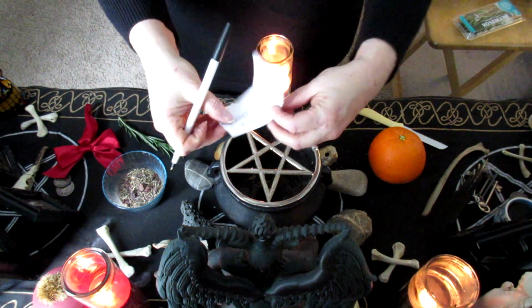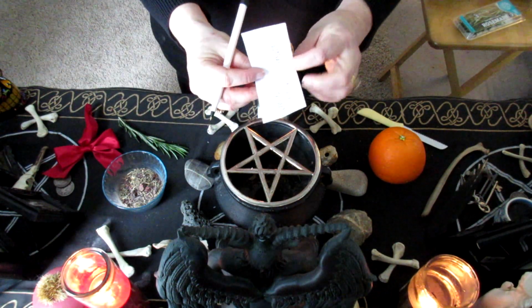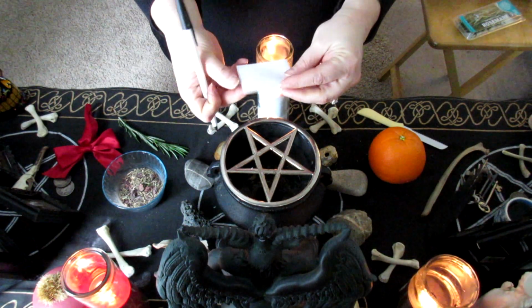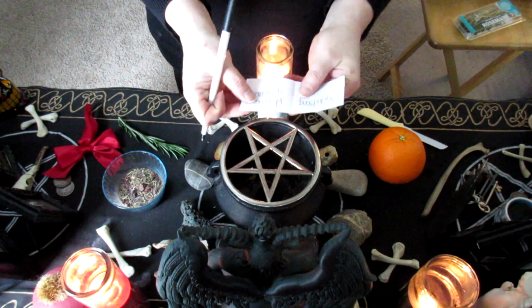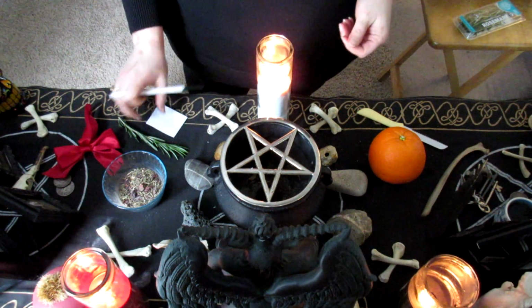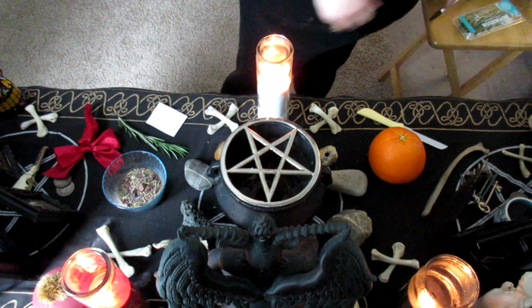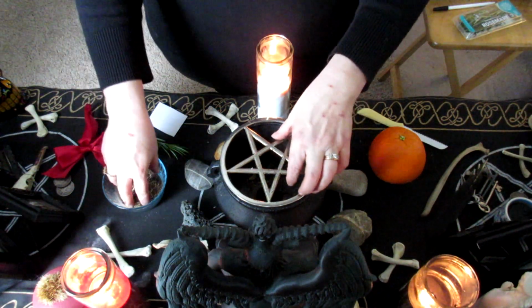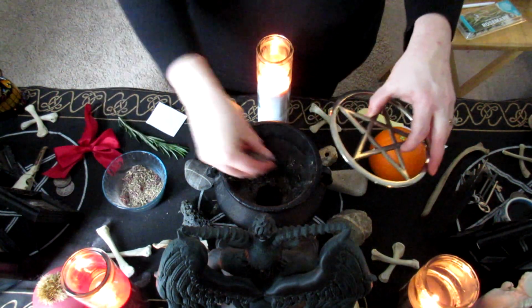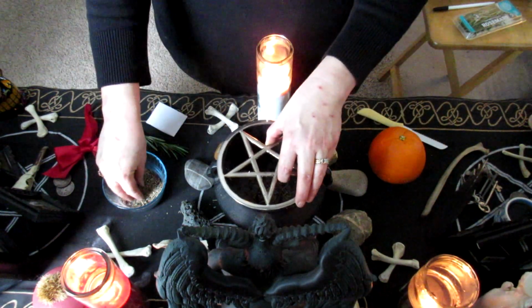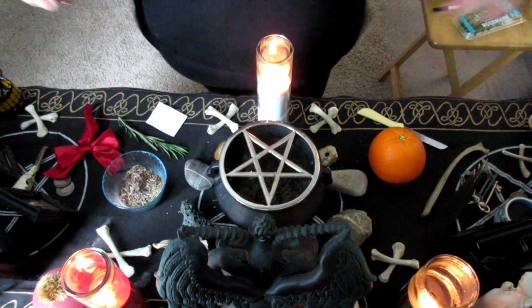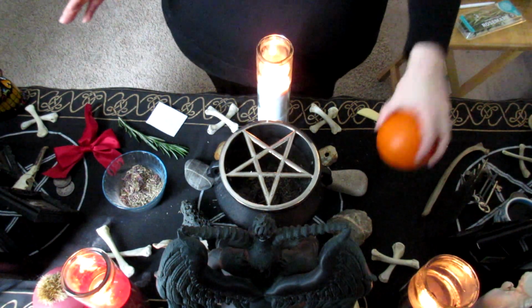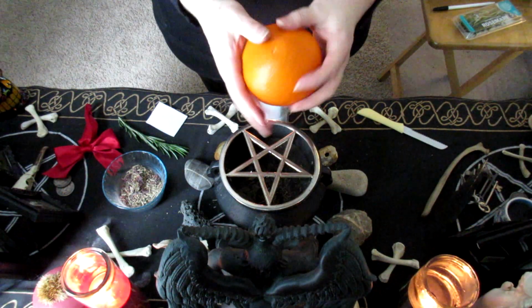I am not going to rip it. I'm going to keep it connected like this. And I want the two names facing each other, my name and his name facing together. We're going to put that inside the orange. Okay, so I'm going to start my incense burning. I also have an incantation I'm going to say, but first things first, I'm going to cut the orange in half.